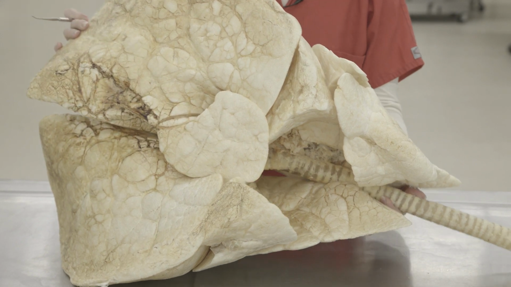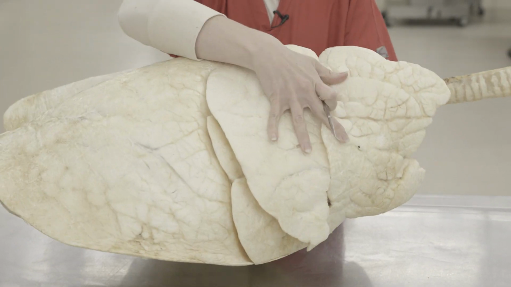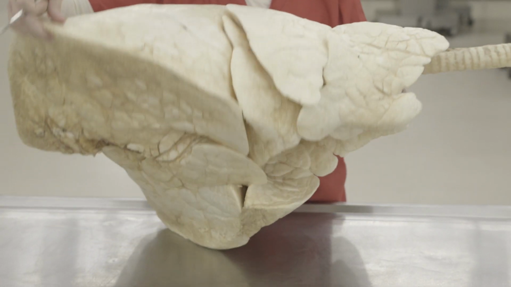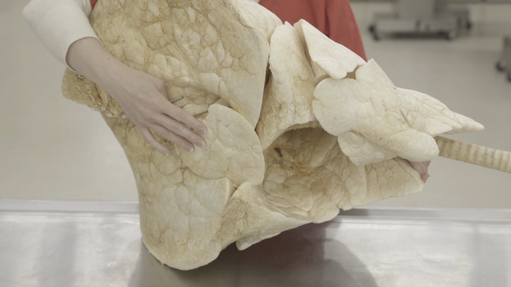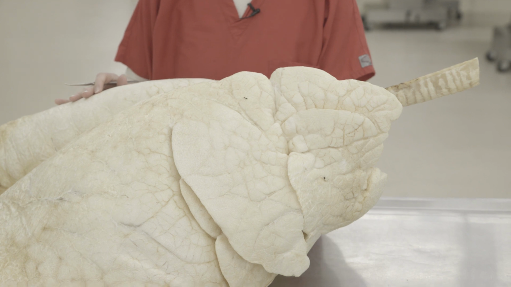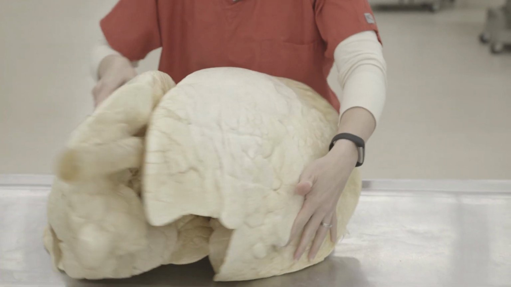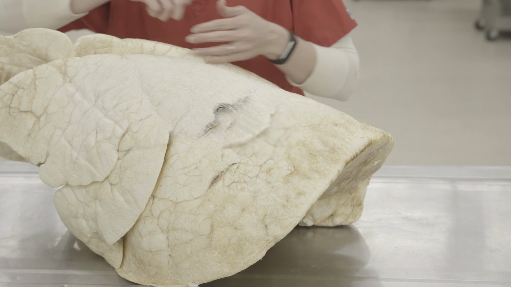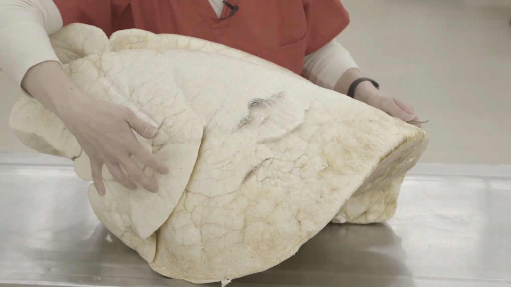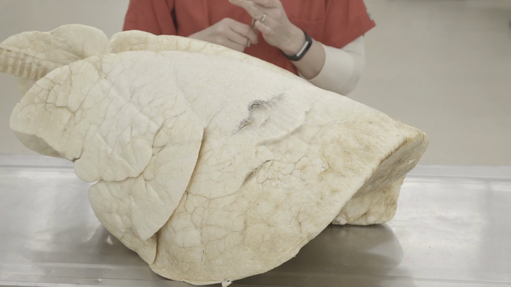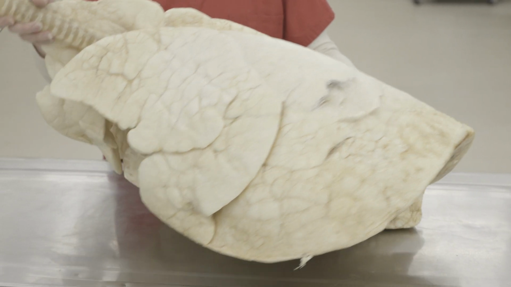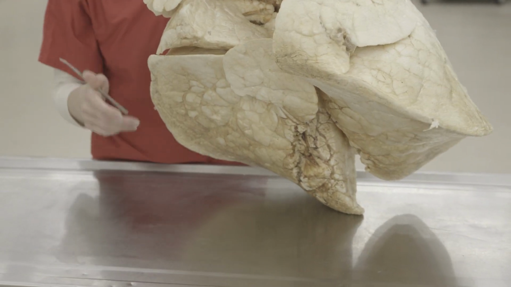So again, on the right side in the bovine, we have cranial, middle, and caudal, as well as accessory. And then that cranial lobe has cranial and caudal parts. And then on the left side, we just have cranial and caudal. So cranial and caudal lobes, but the cranial lobe has cranial and caudal parts. And now we'll move on. Oh, hold on, before I move on, I want to show you the tracheobronchus. So we'll take a look at that a little bit closer in here.